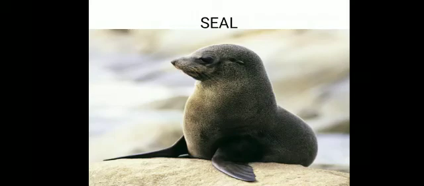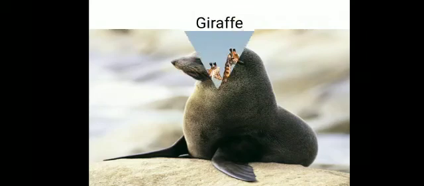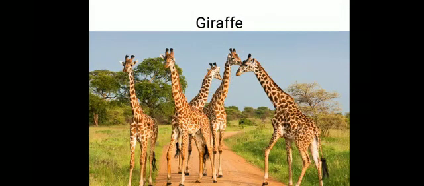How many hours do you sleep? 6, 7? What about an infant? So that's about humans. You can take your own example. Now what about animals? How many hours do they sleep? What is this one? Giraffe. Giraffe can sleep as little as 30 minutes per day, that is half an hour.